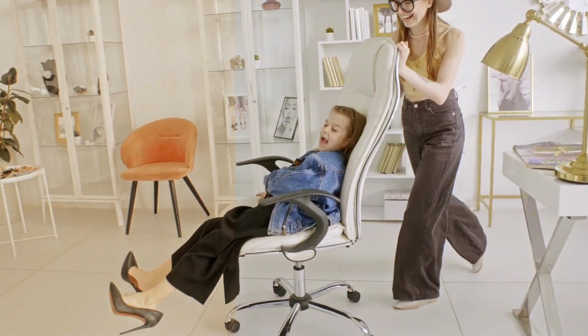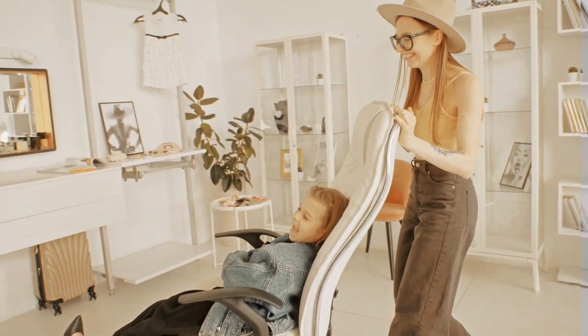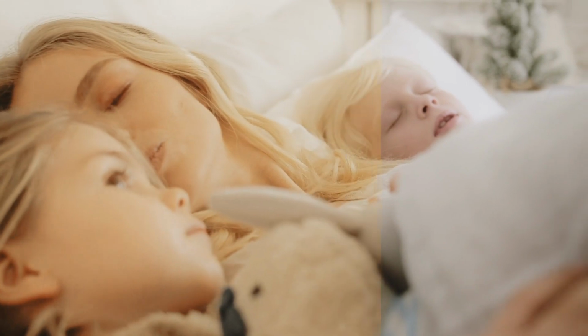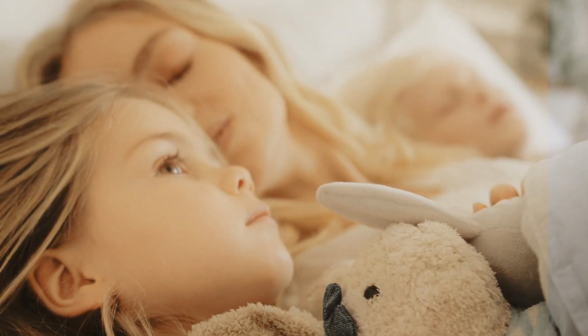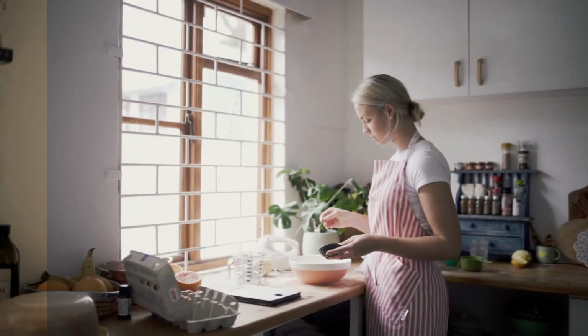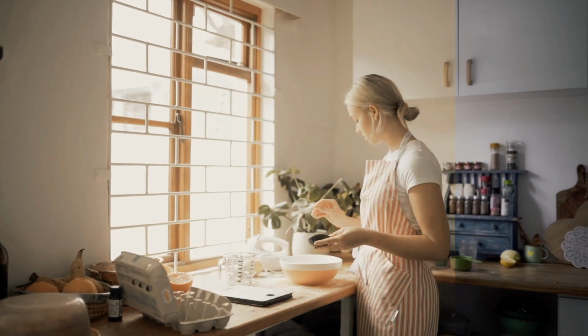Hi guys. In this tutorial I'll show you how to get this bright nude color grading on your video shots using your mobile phone and VN video editor. This color grading is ideal for casual daily vlogging.